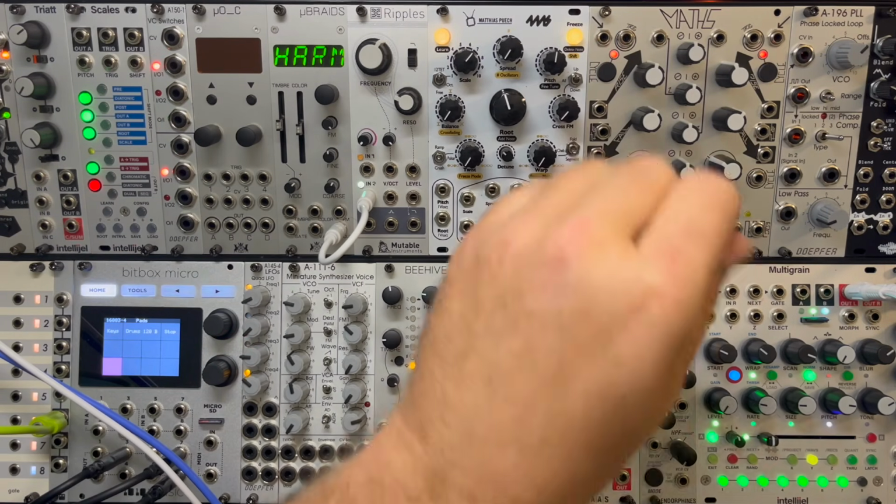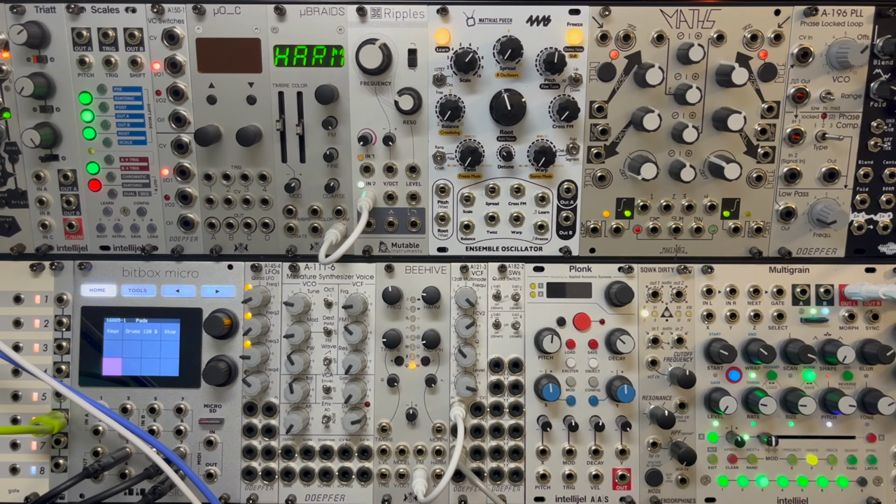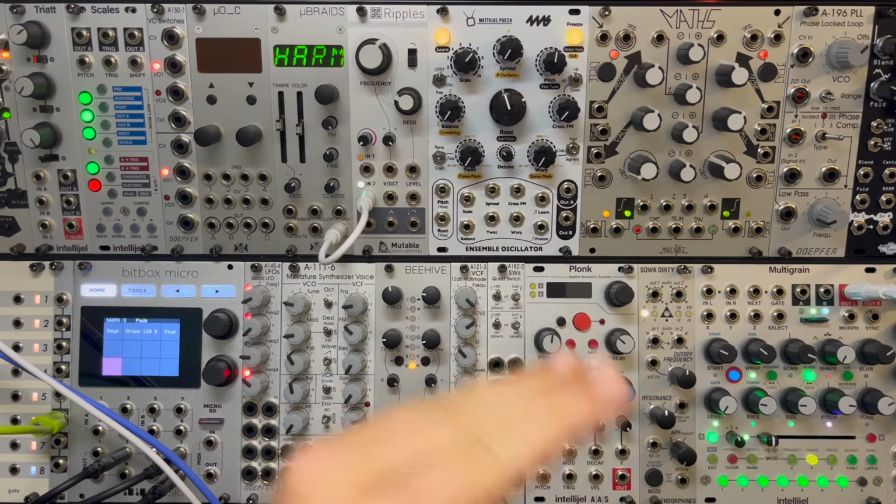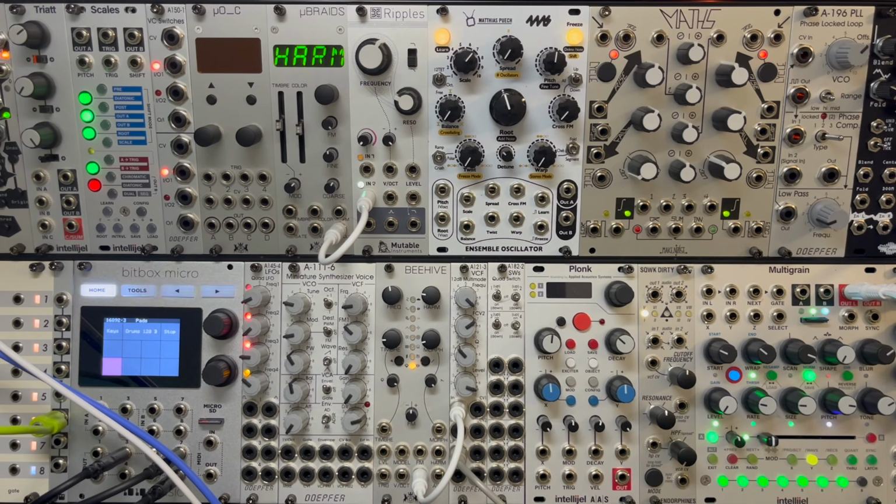All right, so I have Maths and Beehive here. Beehive is a Plaits clone. This patch would work with any macro oscillator. It's really just using modulation as a sequence and using Maths outside of the standard AD envelopes and stuff like that. So I'm using Pam's as my clock and running that at 120 BPM.